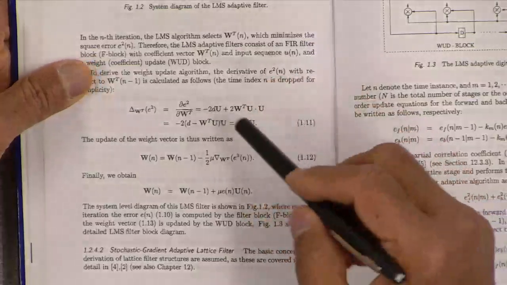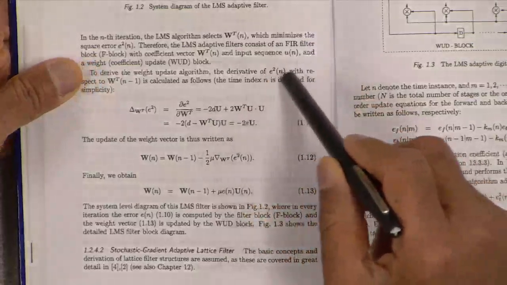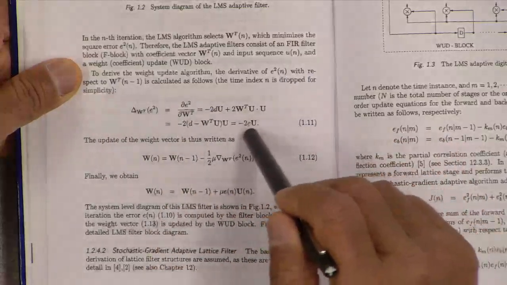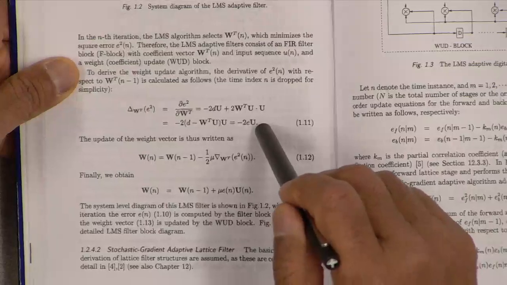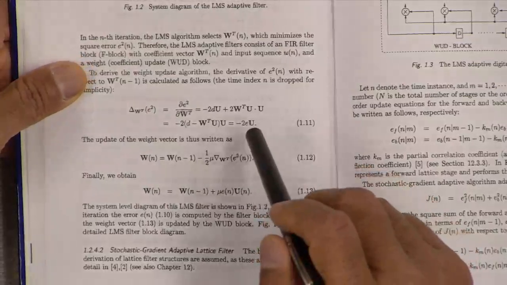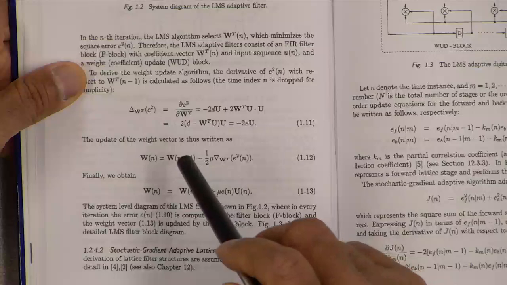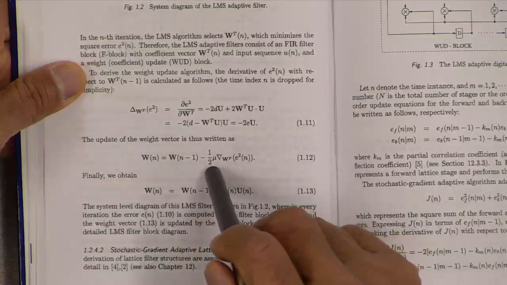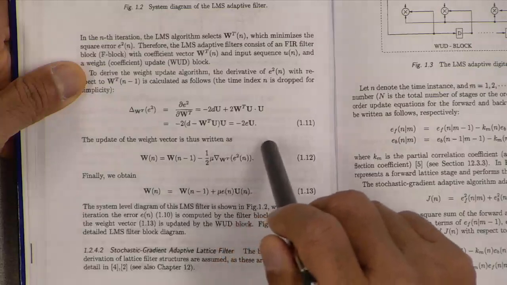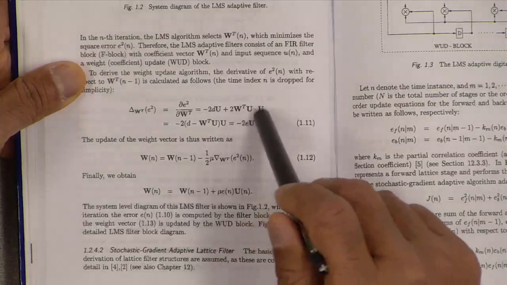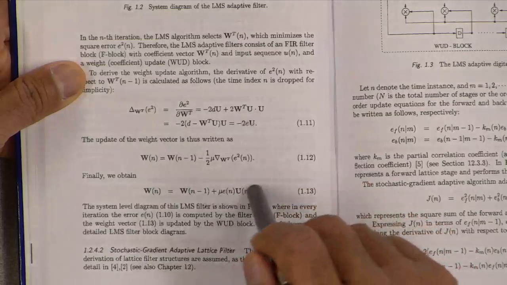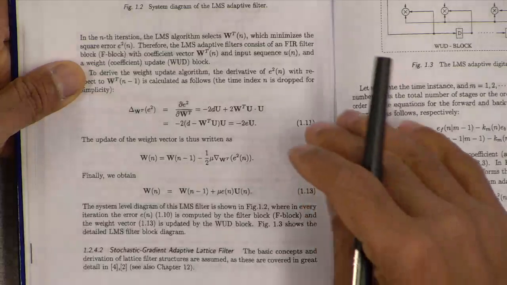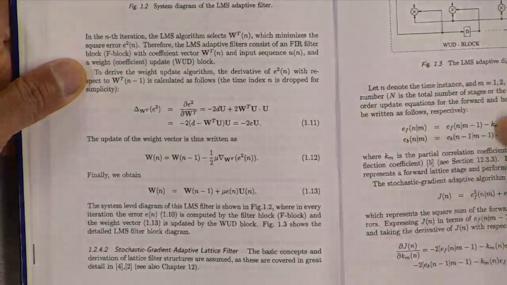So the gradient of e squared(n) with respect to w transpose is minus 2 times the error times the input u. Then the weight update w(n) is the previous weight minus half times the learning rate mu times that gradient, which is minus 2 times e times u, and that's the standard LMS equation: w(n) equals w(n minus 1) plus mu times e times u.